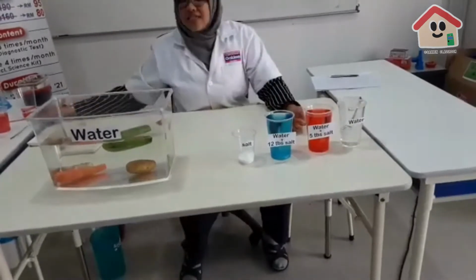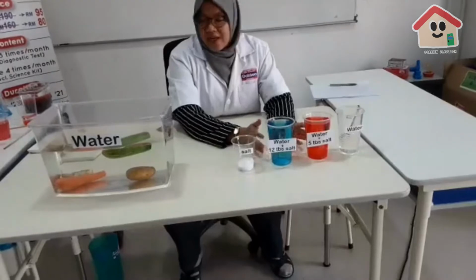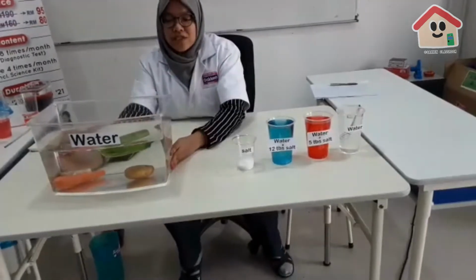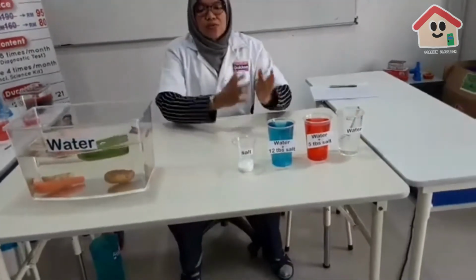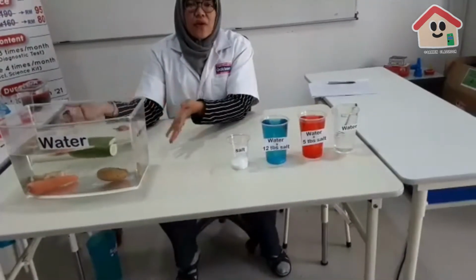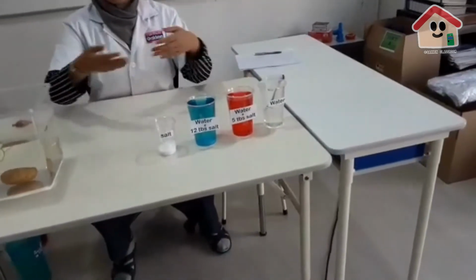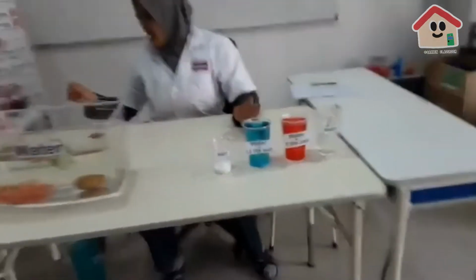For the coloring, I just use normal food coloring to make it more obvious. Next, I want to see how these vegetables float in this salt water, and see what the difference is.